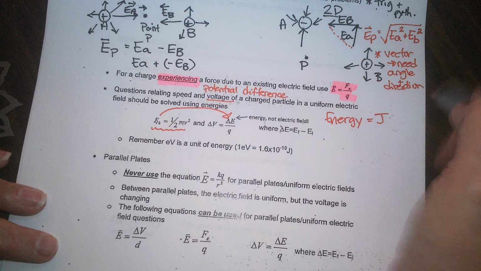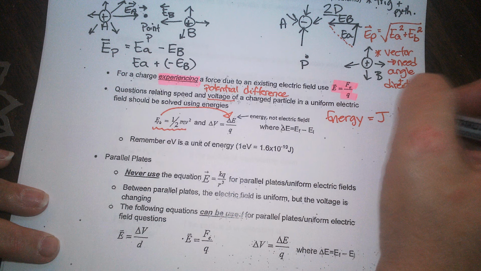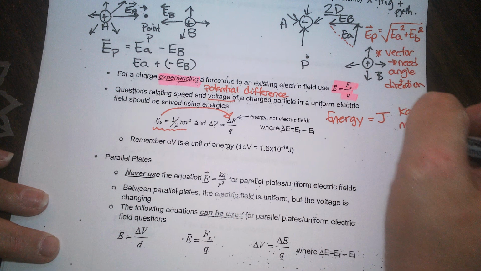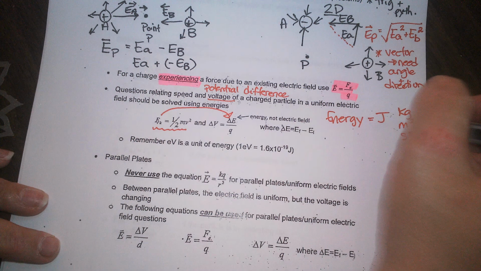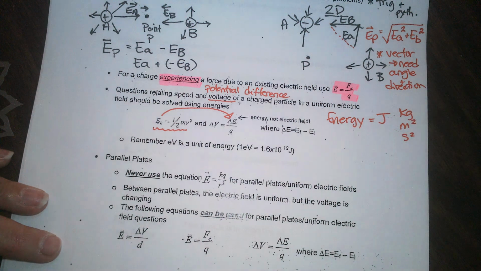Joules. So you need to make sure that you are in kilograms, meters, and seconds squared. You have to have those units. A joule is actually a kilogram meter squared per second squared. Okay, you have to be in those units. You don't get an option.